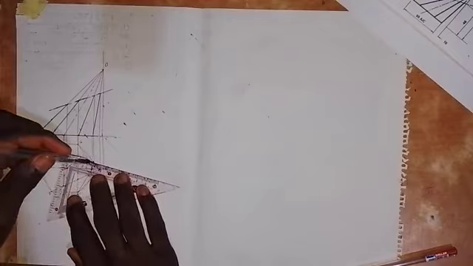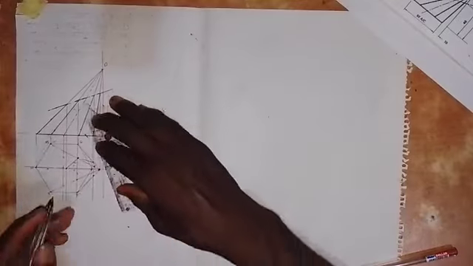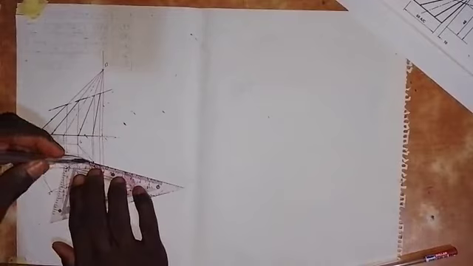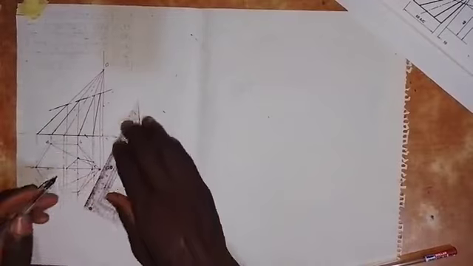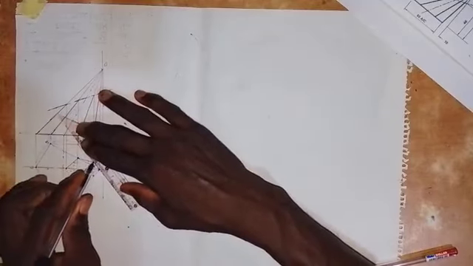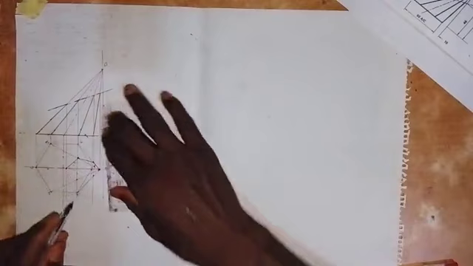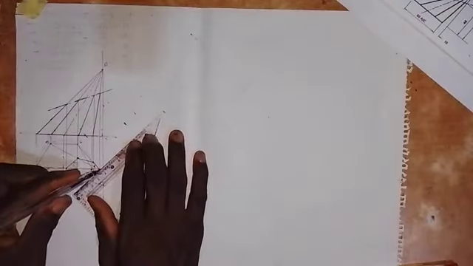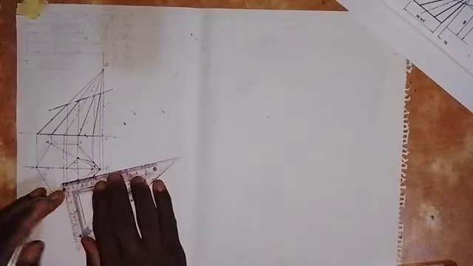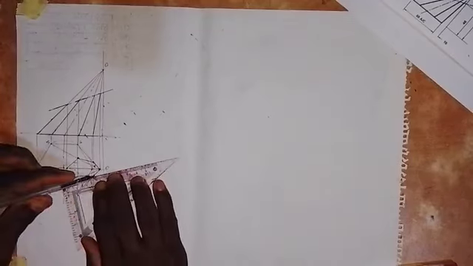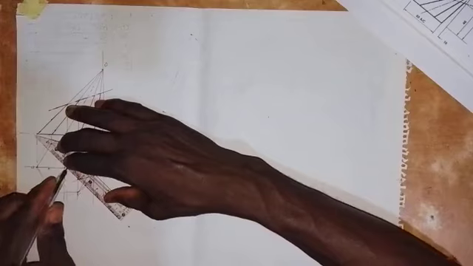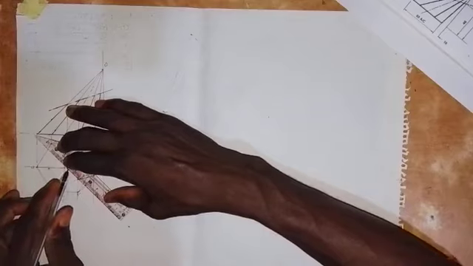Okay, so we have this like this, and then we also have 6. Okay, so we have 6 connected with 1. So make this a thick line from here to here. Then we have 1 connected with 2. Okay, then 2 is connected with 3. Okay, then we have 3 connected with 4. So we have this like this.